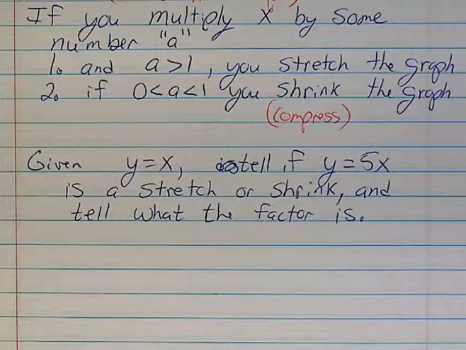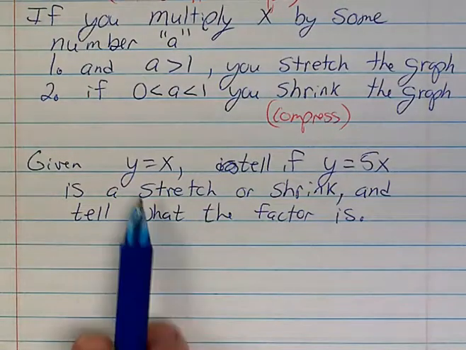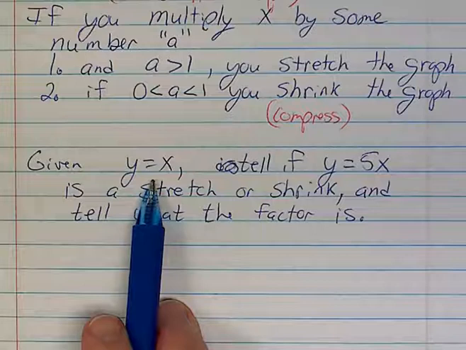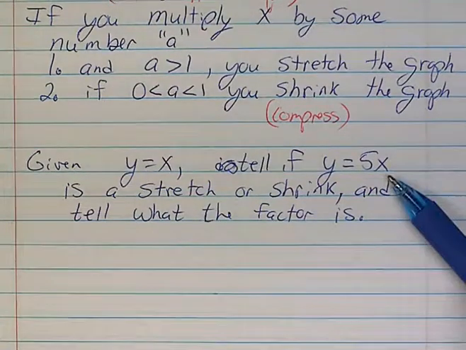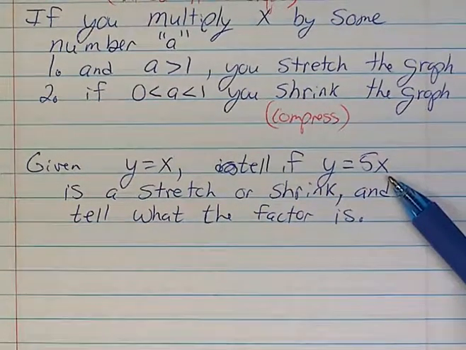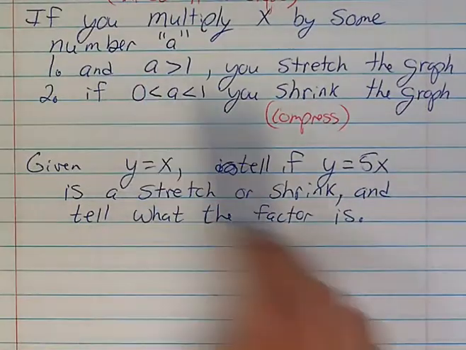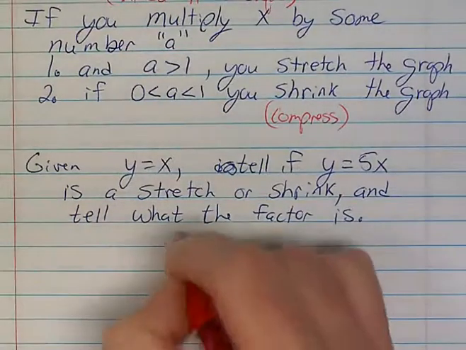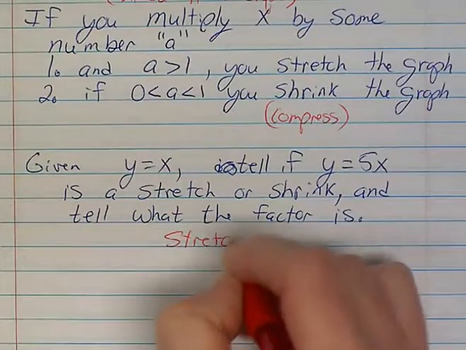Okay, so we started with y equals x, and now we have y equals 5x, so we multiplied by 5, right? 5 is definitely bigger than 1, so there you go. That's a stretch.